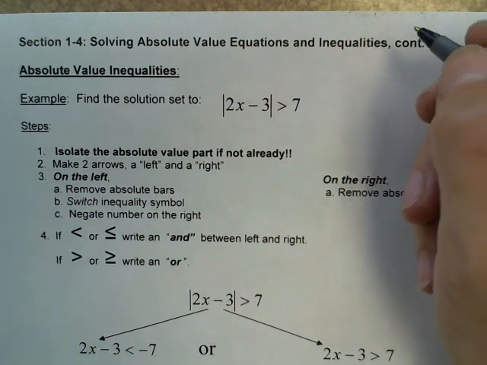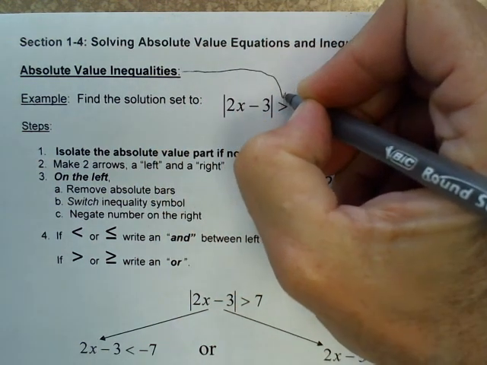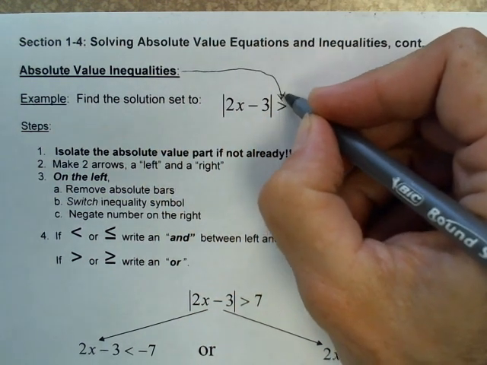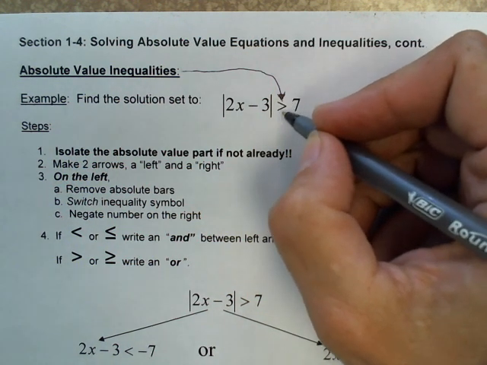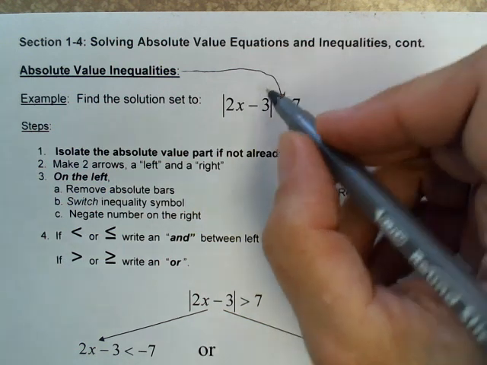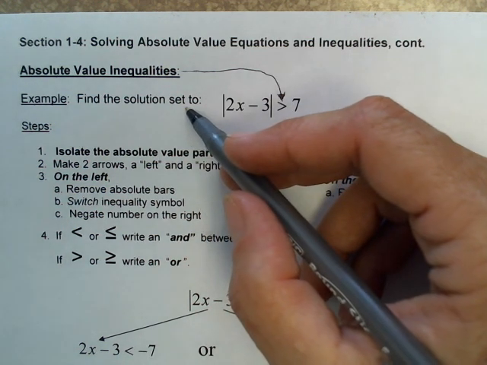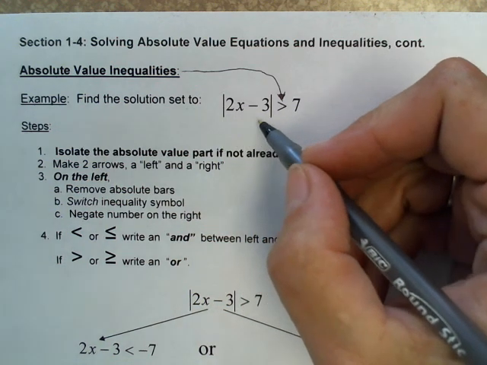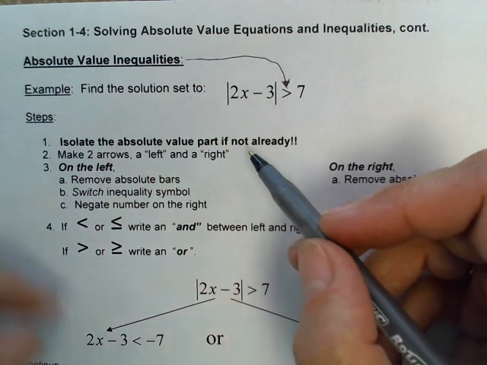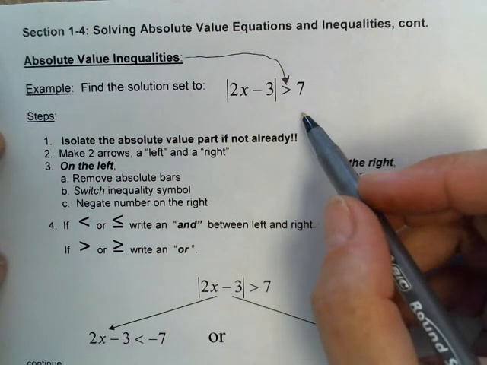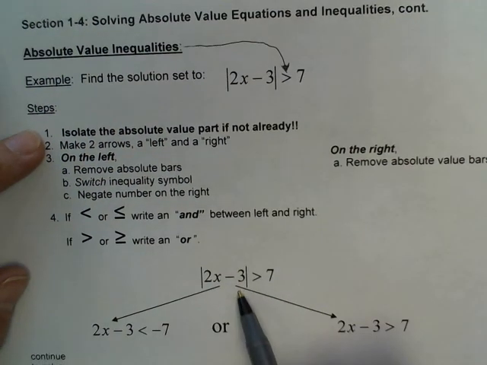Yesterday we did equations. So an inequality is when you have a greater than symbol or a less than symbol, less than or equal to, greater than or equal to. It's not an equal like yesterday. And when you have a problem like this and you're asked to find the solution set, that means you're going to go through the process like you did yesterday, following pretty much the same 3 steps with one little difference. Here's the given example, and I've written it down here.